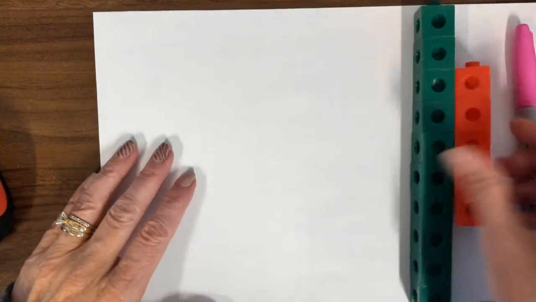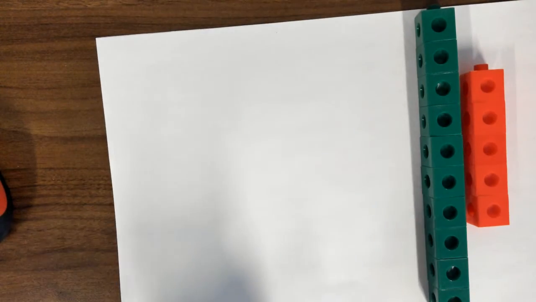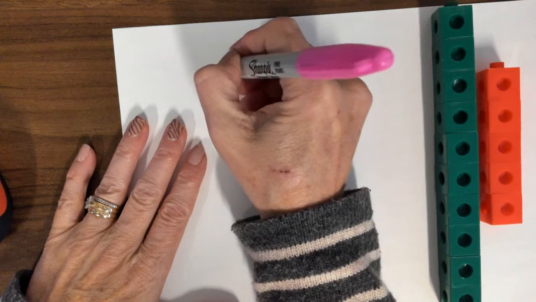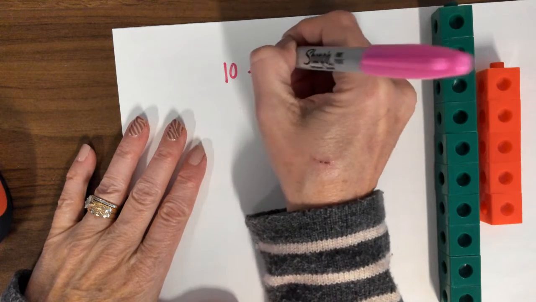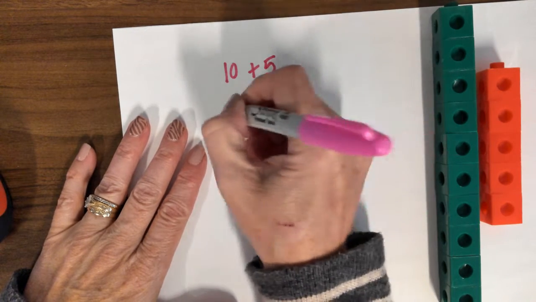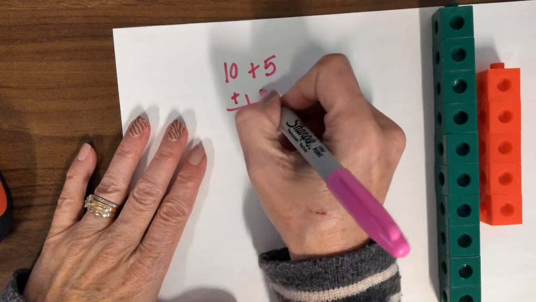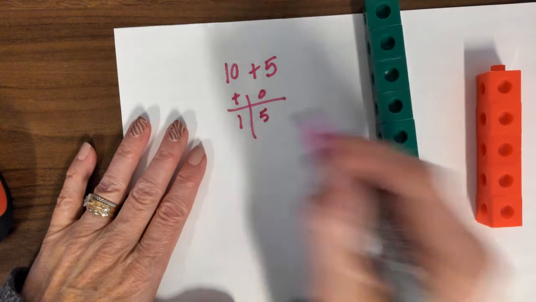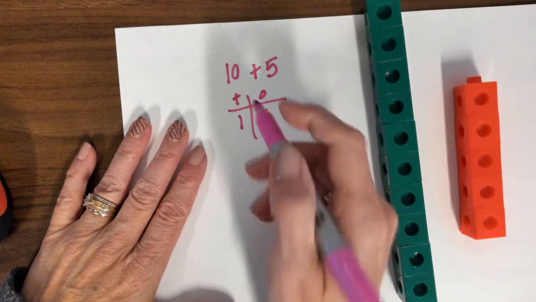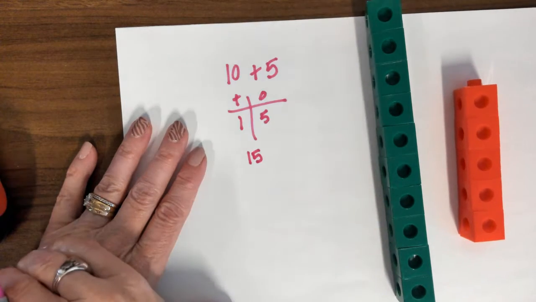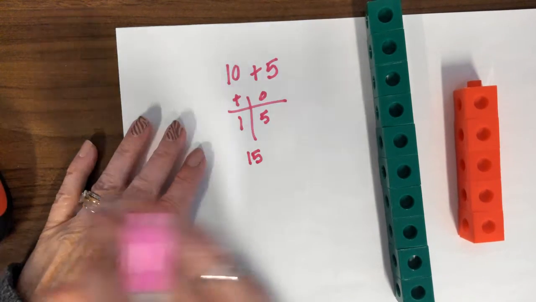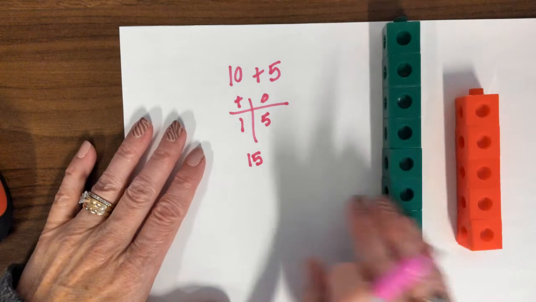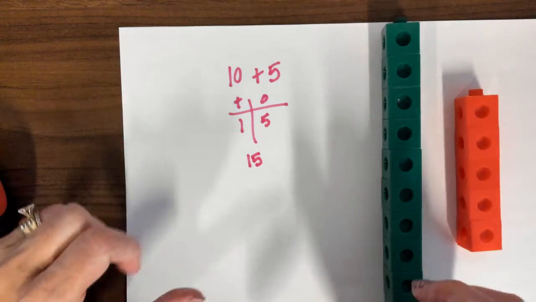So in first grade, they would also write that in expanded form. So they would know that that's 10 plus 5. And we can put that in a place value chart with 10's and 1's. There's 1 10 and 5 1's. And then we move to writing that in standard form of 15. So that's some big steps in first grade, and we do this all the way up to 120.